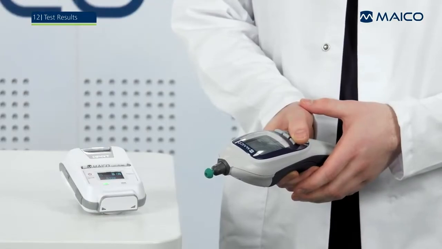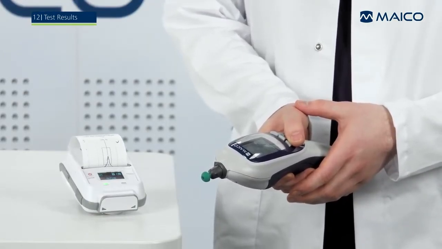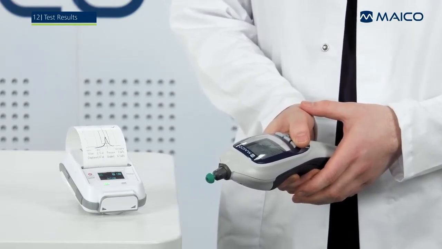Depending on the configuration of easyTymp, the test results can be printed with a thermal Bluetooth printer or transferred to the PC with the Maico session software.